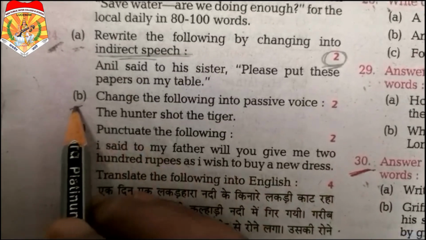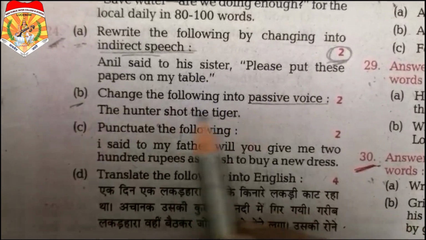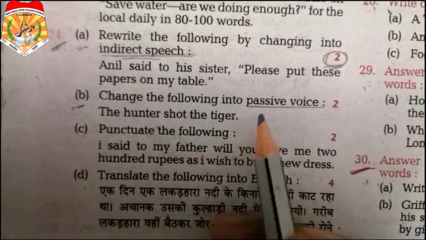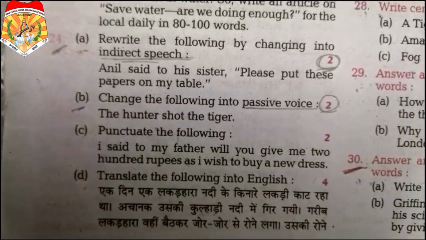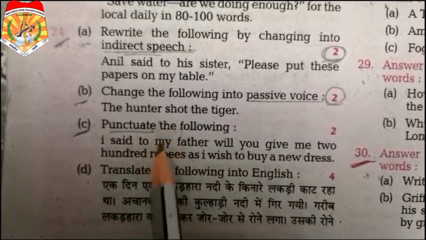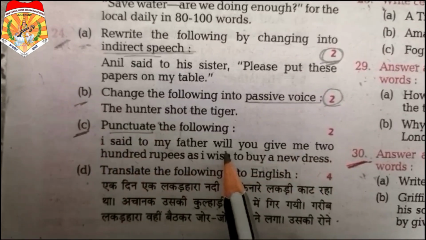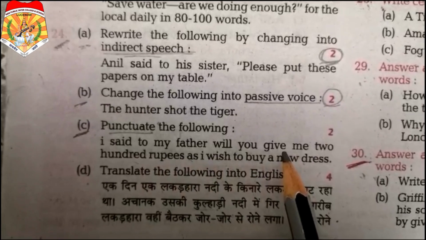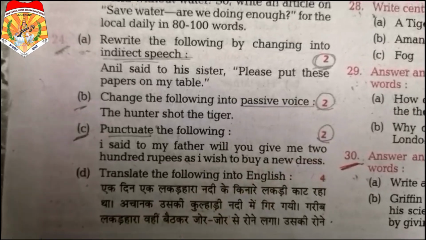After that, question B is asked from active passive voice, and in it, you will have to change the given sentence into active or passive according to the given instruction. This question is also of 2 marks. Question C is asked from punctuation, in which you have to rewrite the given sentence by punctuating it. That means you will have to put full stop, comma, inverted commas, question mark, capital letter according to the type of sentence. This is also of 2 marks.